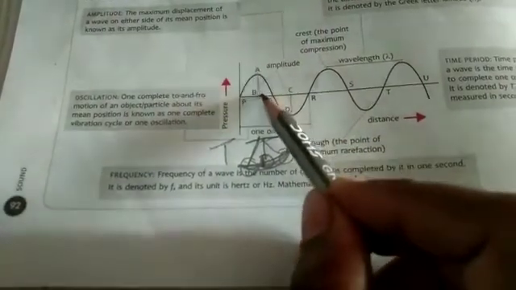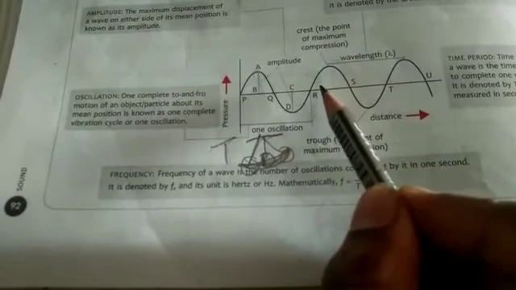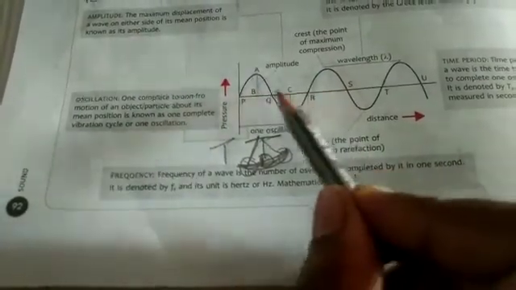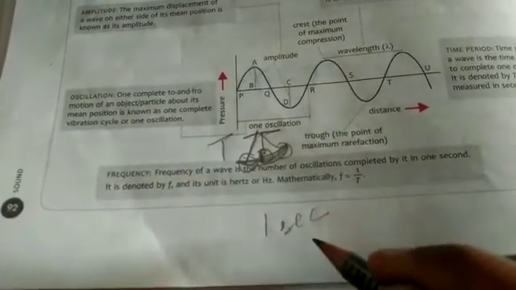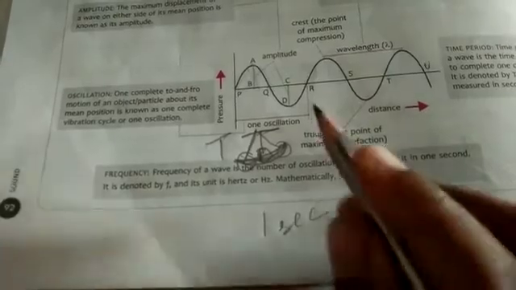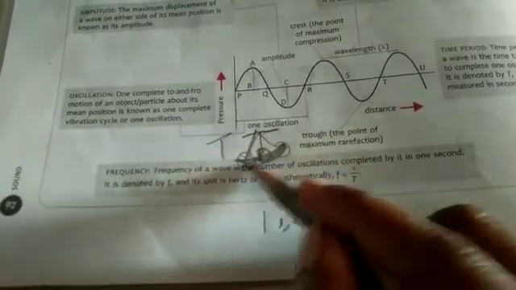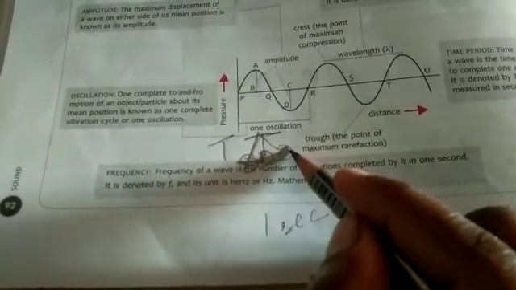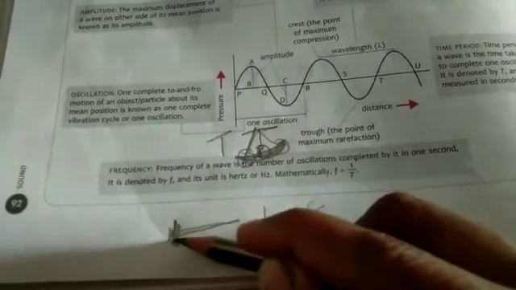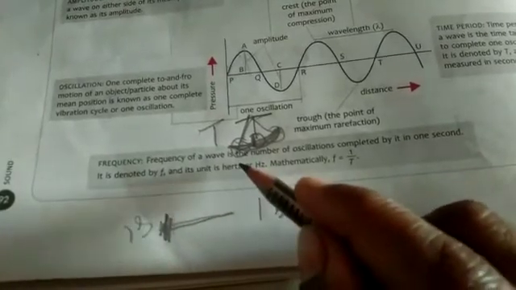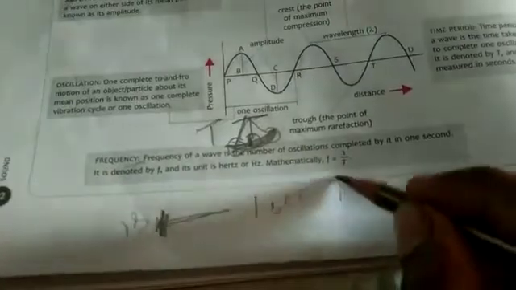So, what are the terms we had discussed now? Amplitude, the maximum displacement, crest and trough, compression and rarefaction, one complete wavelength, oscillation, time period, time required to complete one oscillation. Now, in 1 second time, what is the number of oscillations being made? Maybe 1 or 2 or 3 oscillations or vibrations. Like if this is a steel rod and it vibrates, then in 1 second how many vibrations it completes, that gives the term frequency, that is denoted by small f.